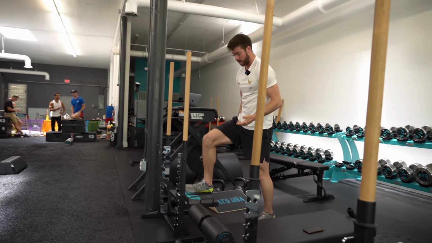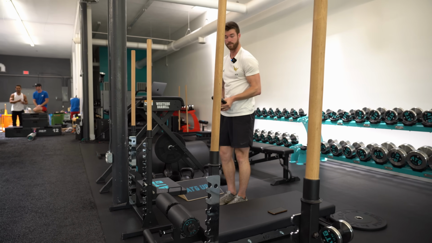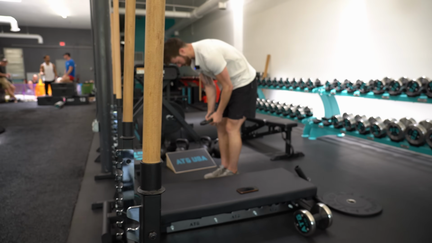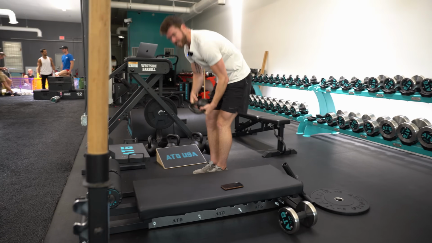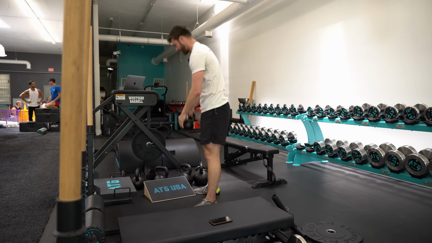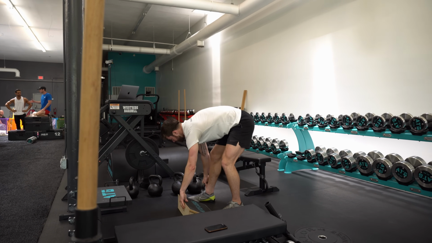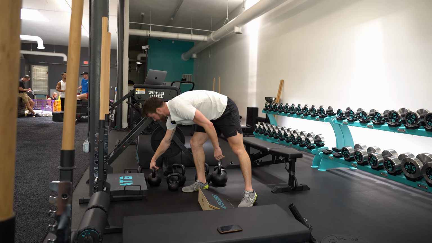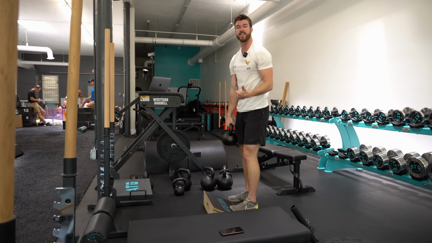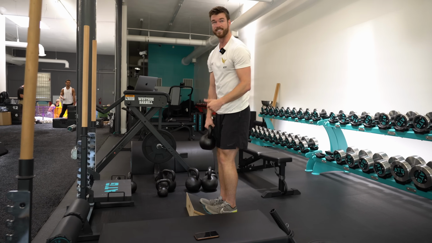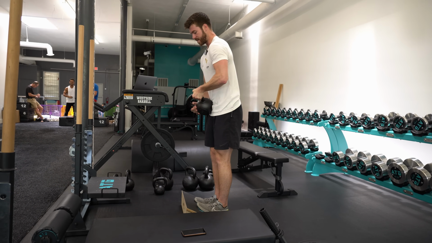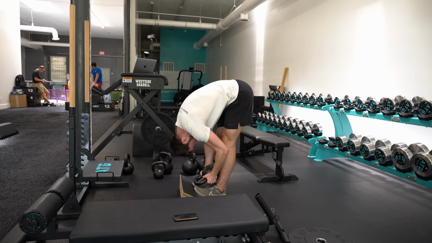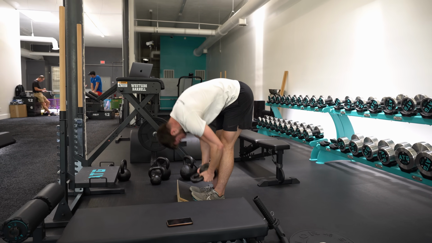And so you can start something very light, just using a light weight, legs are straight. If you're super, super tight, you can even unlock the knees to start off with, just to make it a little bit more accessible. As that gets easier, then we can start to load more, and if you really want to be mean, you can elevate the toes a little bit. That's really going to pick on and dig into those hamstrings. And then same idea, now we can lock the knees out, tuck the chin, big, big, big stretch here.